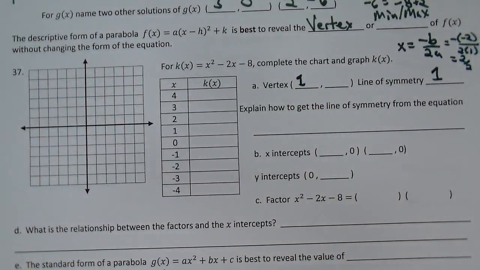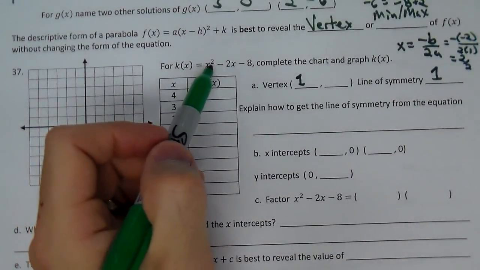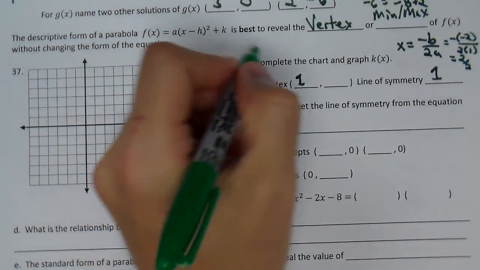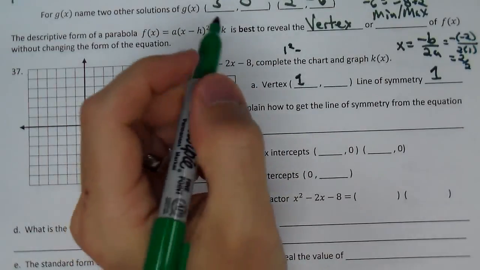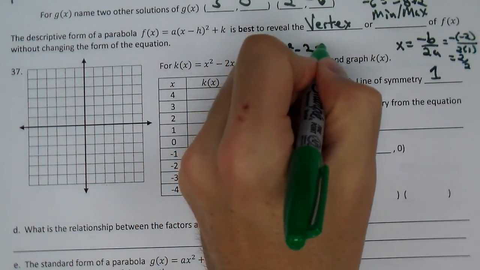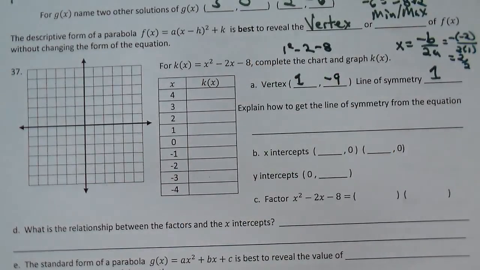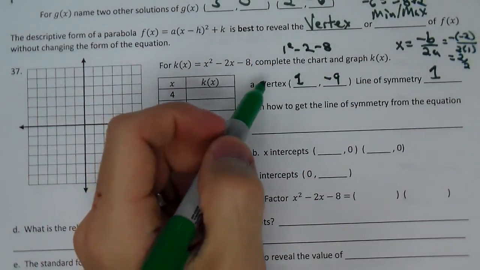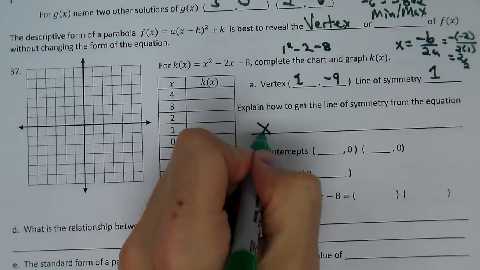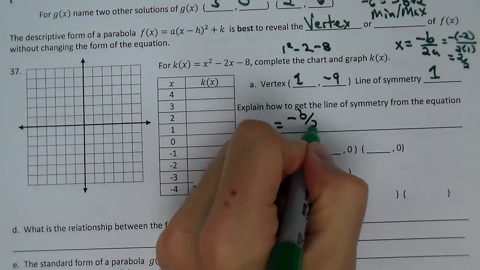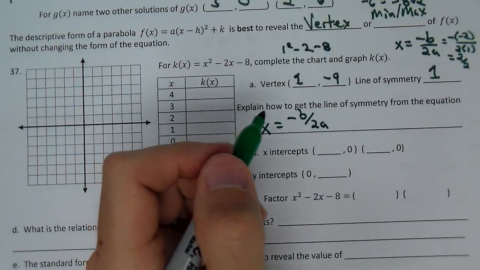We then plug that back into our equation. And so it's 1 squared minus 2 minus 8. Looks like it's going to be a negative 9. Now, explain how you get the line of symmetry. We kind of mentioned that x equals negative b over 2a is what you're going to use.